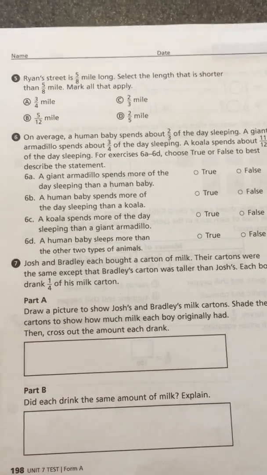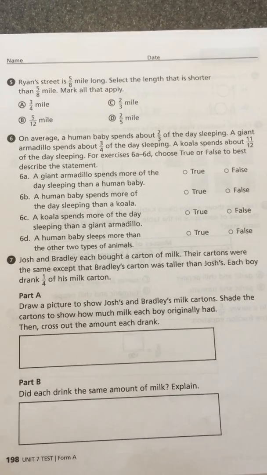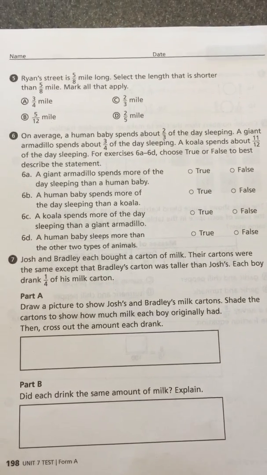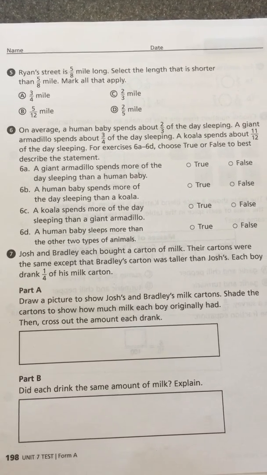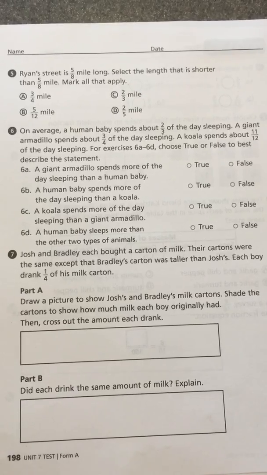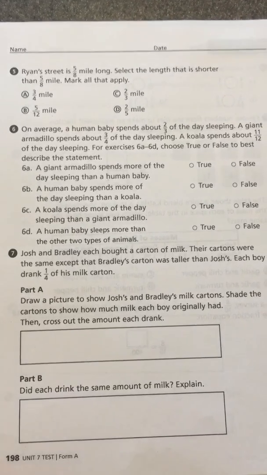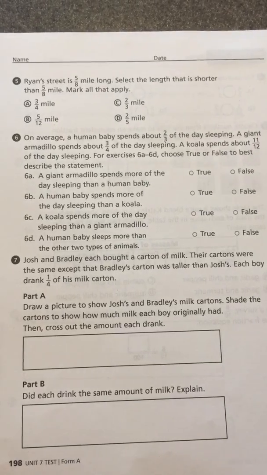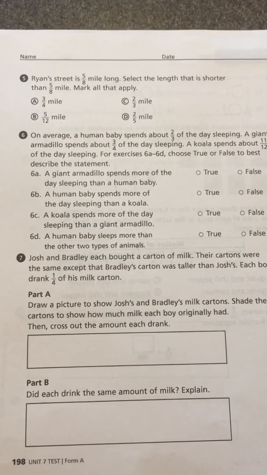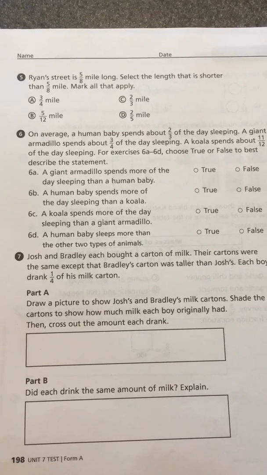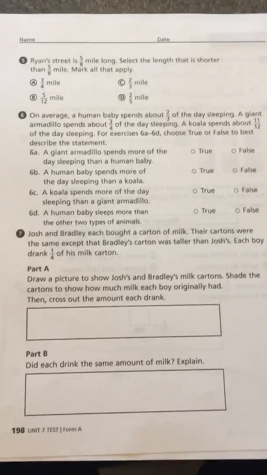For number 6, it says, on average, a baby human spends about 2/3 of the day sleeping. A giant armadillo spends about 3/4 of the day sleeping. A koala spends about 11/12 of the day sleeping. For exercises 6A through 6D, choose true or false to best describe the statement. So, go through each of these and see which one makes the most sense. You have to say true or false.